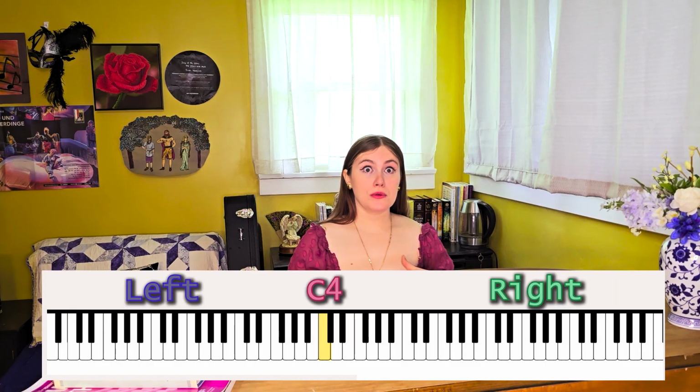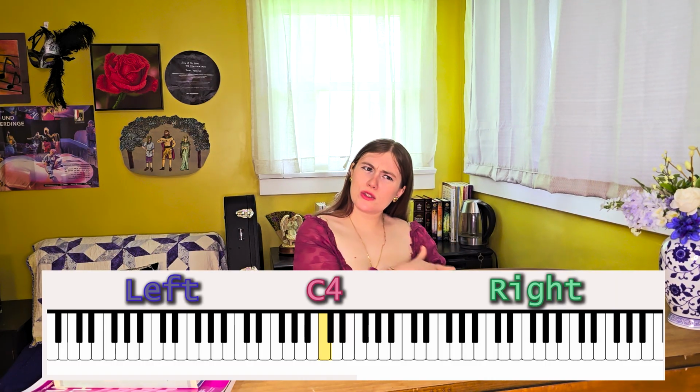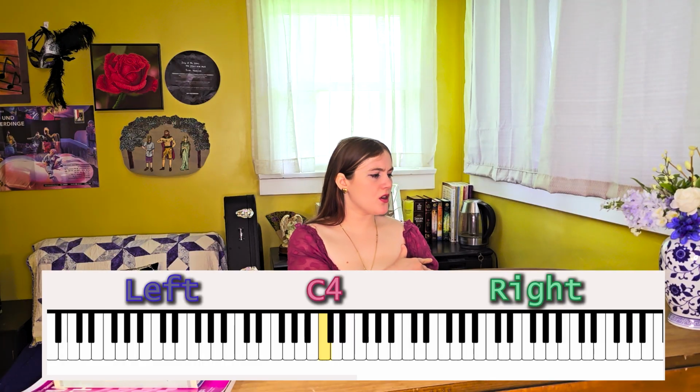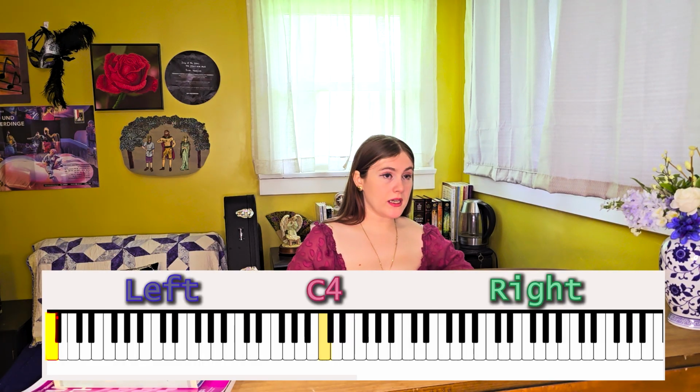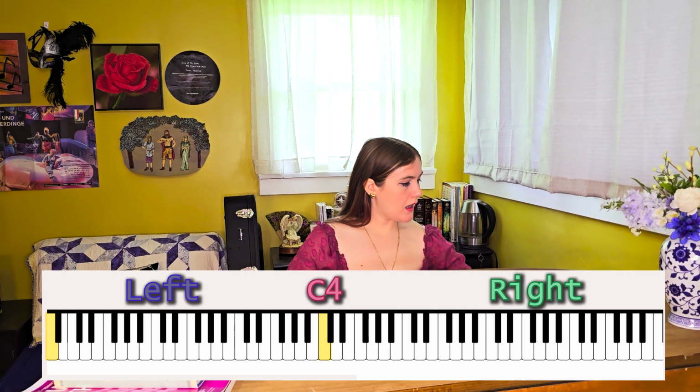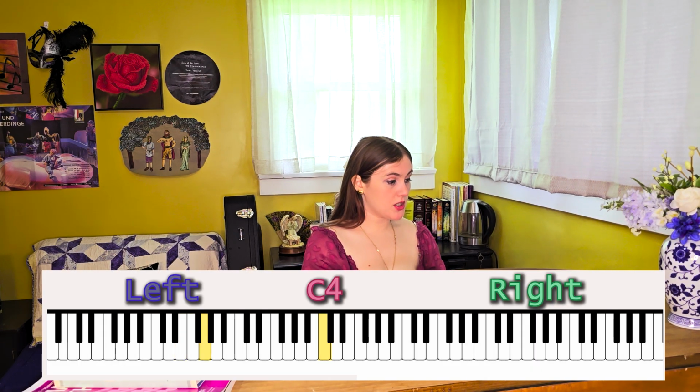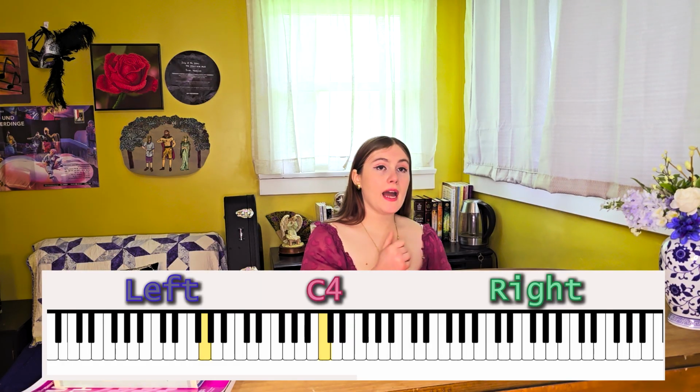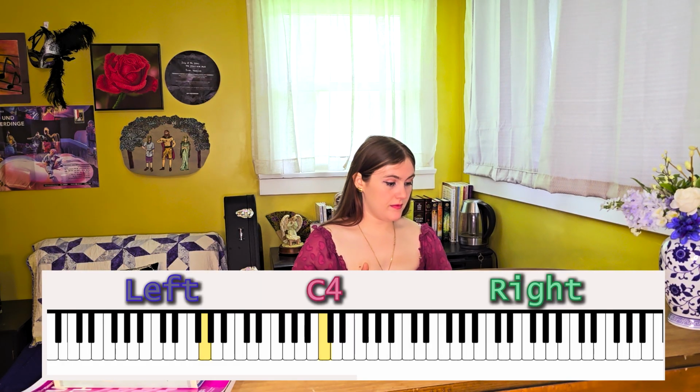Well, G2, it's going to be closer to the left side of the piano, so I'm going to start there. I know where A1 is. I count all the way to A2. A, B, C, D, E, F, and then, oh, there's my first G after A2. That is G2.